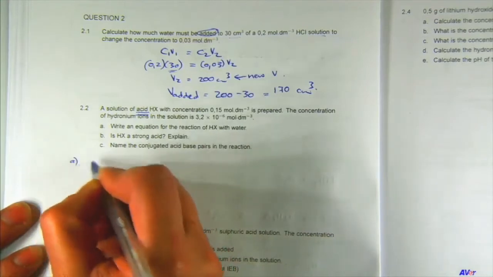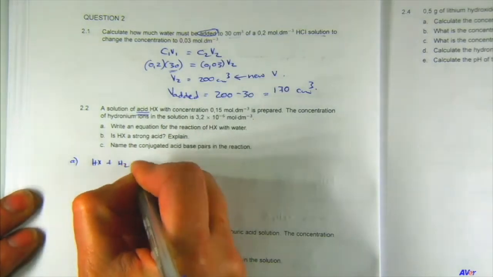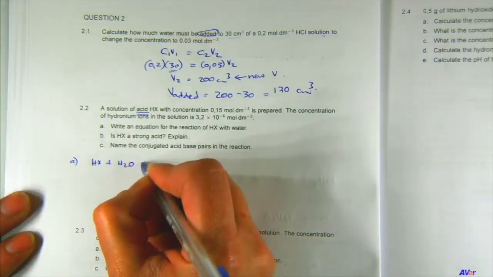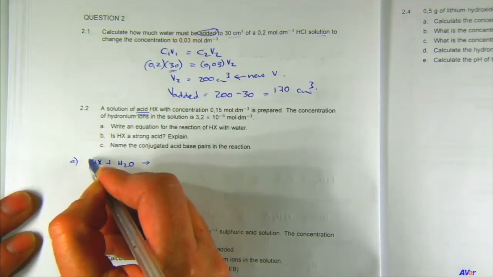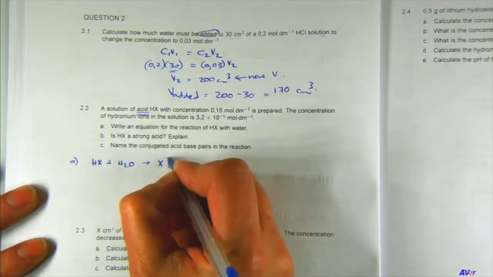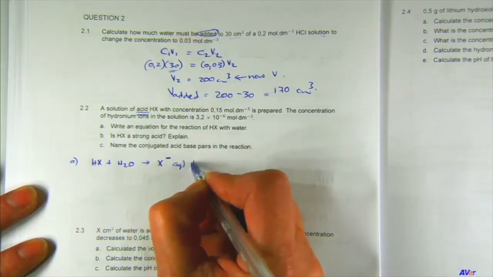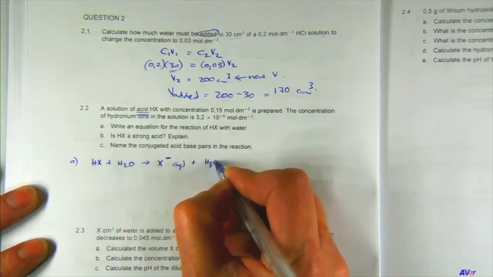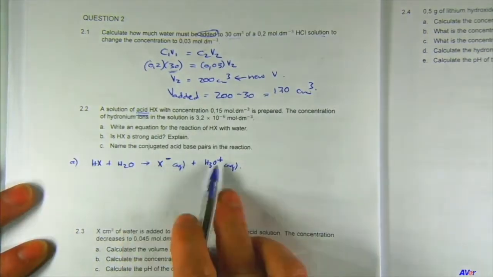So we start off, HX and water. HX, they told us it's an acid. So what type of reaction do I expect? Ionization, and I have to put the water in there. Right. And what will happen? Now, I don't know if it's weak or strong yet. I'm just going to say acid is a proton donor. So the proton will be donated, and you will end up with X, and there definitely must be a minus over there. And then this one will become H3O plus in solution. Right, so you have minus and plus, just check that one.